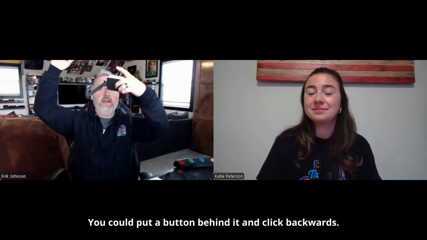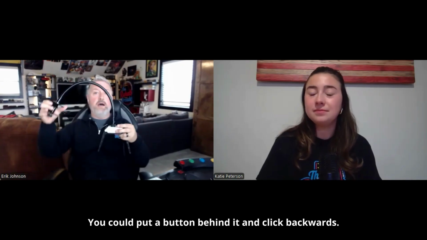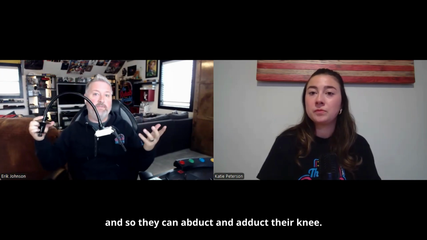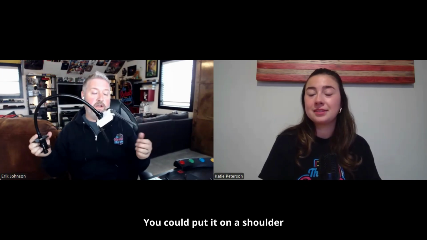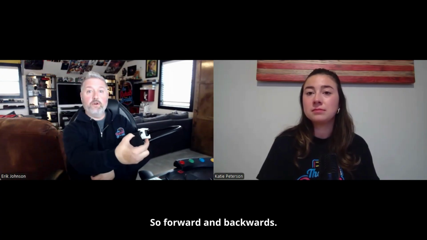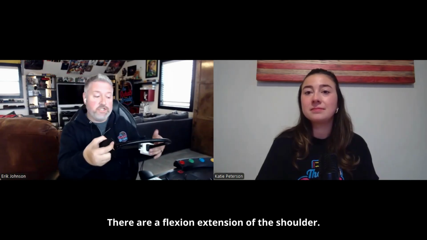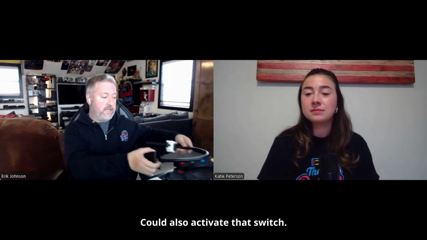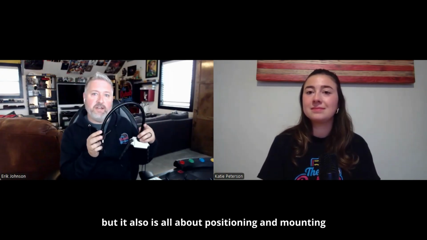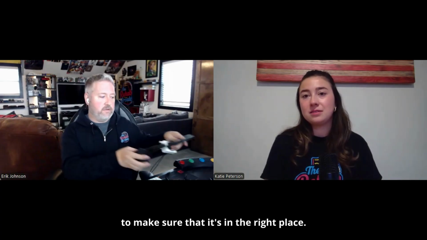You could put a button behind it and click backwards. I use these on knees a lot, so I'll put it over their knee, and they can abduct and adduct their knee. You could put it on a shoulder, over the shoulder, so forward and backwards. Flexion and extension of the shoulder could also activate that switch. So this one's really nice, but it's all about positioning and mounting to make sure that it's in the right place.